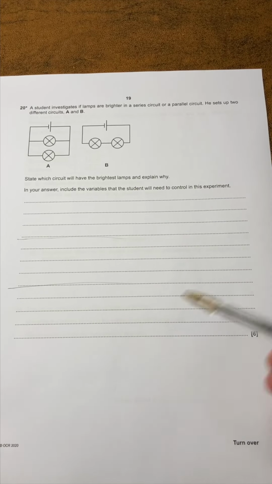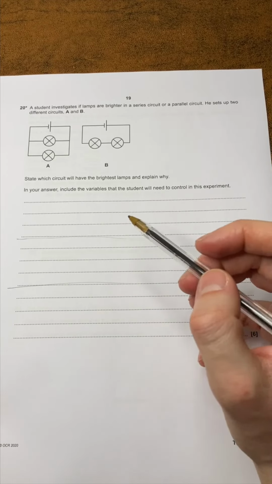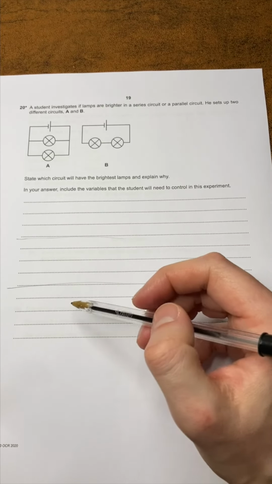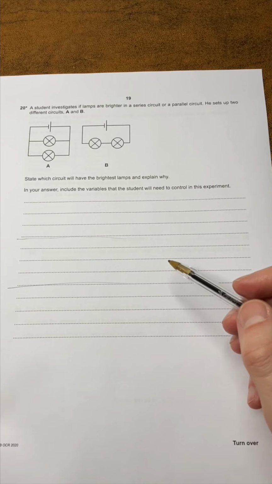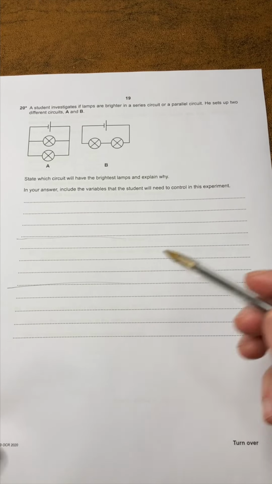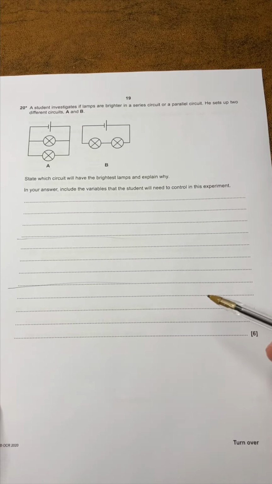For 6 markers, I always tell my students to not be afraid to write down their answers in terms of bullet points. It might look a little bit too artificial, but to be honest, it helps keep your thinking laid out in a very logical way, so why not do it? Okay, so let's have a look at this.